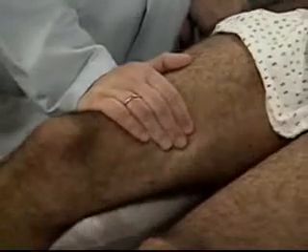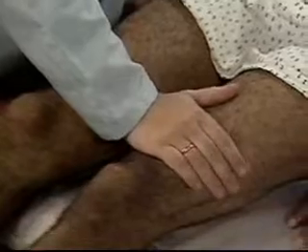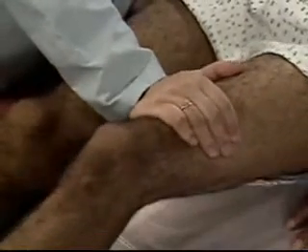Assess muscle strength in the legs. Test hip flexion by placing your hand on the patient's anterior thigh and providing resistance. Lift your thigh up against my hand. Then test hip extension by placing your hand on the patient's posterior thigh and providing resistance. Push your thigh down against my hand.